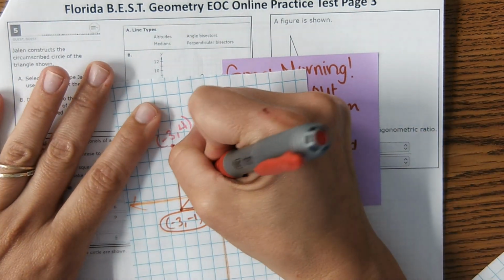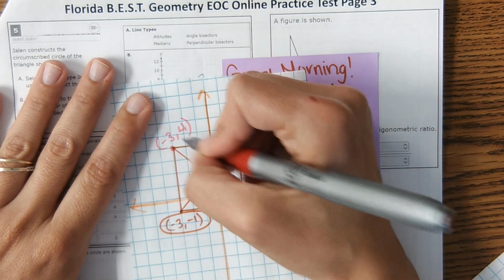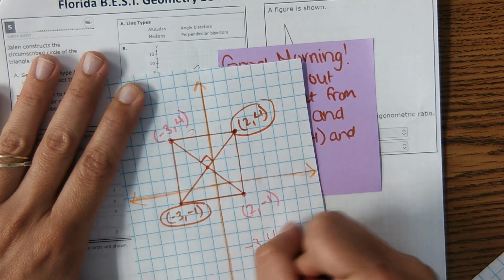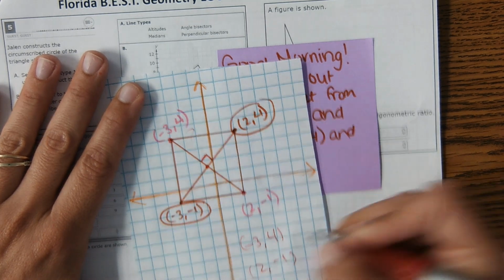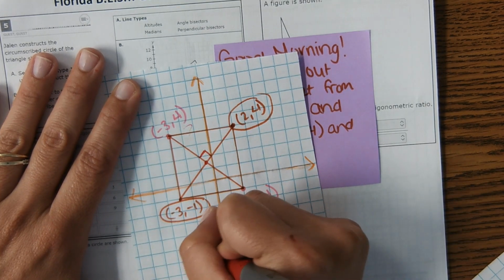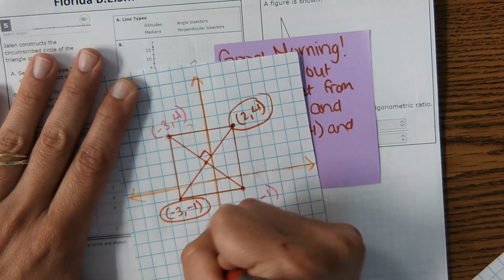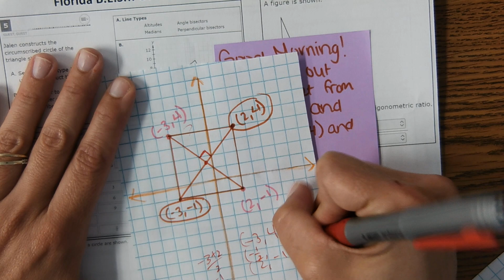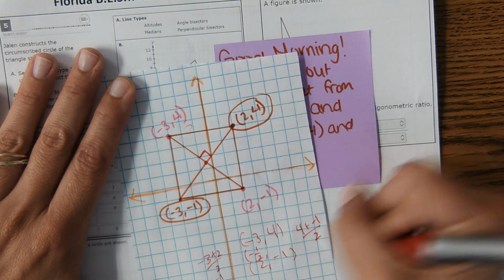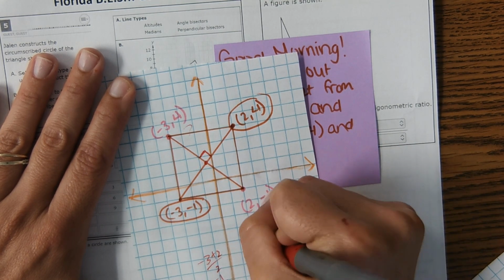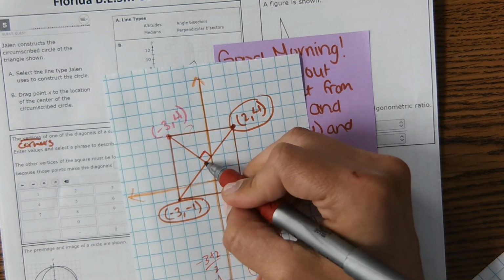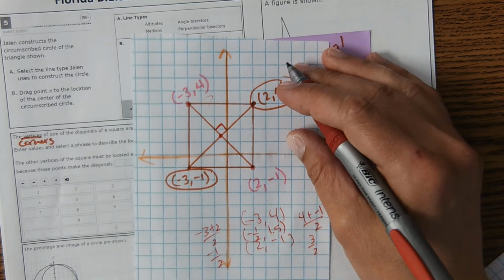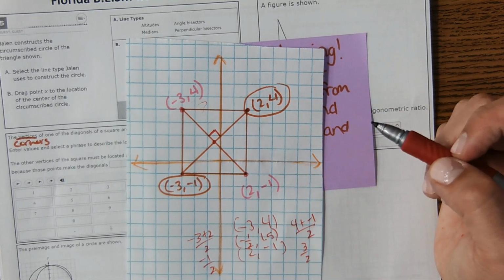So you could hack it that way. The other way to do it is to find the midpoint of these 2 points, and that would be the middle of the square. So if you found the midpoint between -3, 4 and 2, -1: -3 plus 2 divided by 2 would be -1/2, and then 4 plus -1 divided by 2 is 3/2, so 1.5. So that would be the midpoint, and then you could use opposite slope to figure that out. So there's different ways that you could do it. But yeah, that is the 2 points.